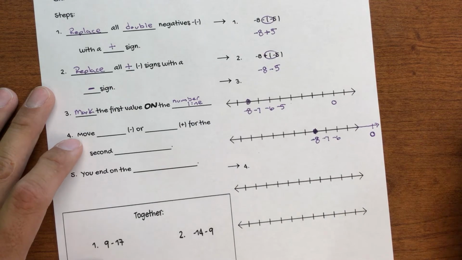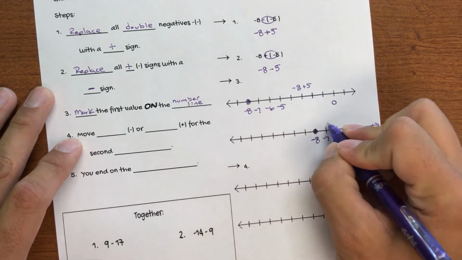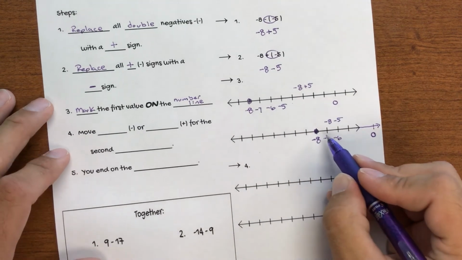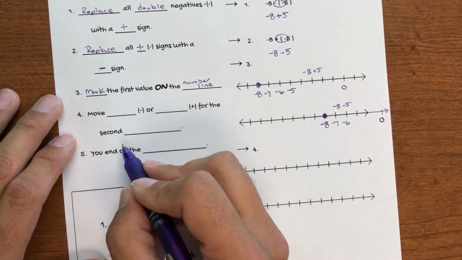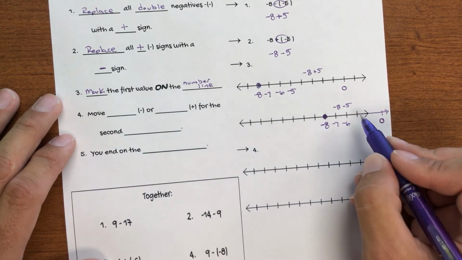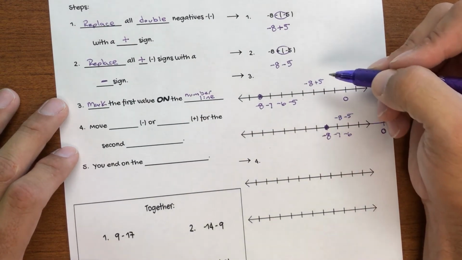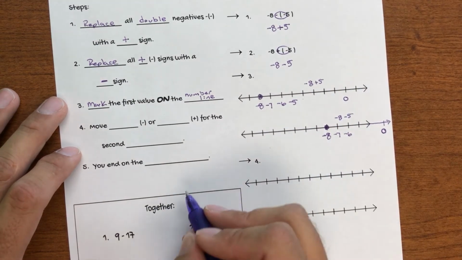Okay. Well, and I'm going to write these up above just so we can remember what we're doing with each of these problems, where they came from. So we mark our first value on the number line. Step 2, you kind of saw me do this the other day when we were graphing, but we're going to actually use the plus and the minus sign to move the appropriate number of spaces, all right? And I'll show you what that means.